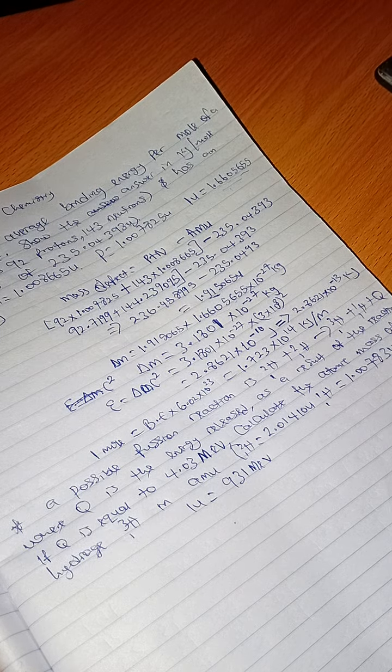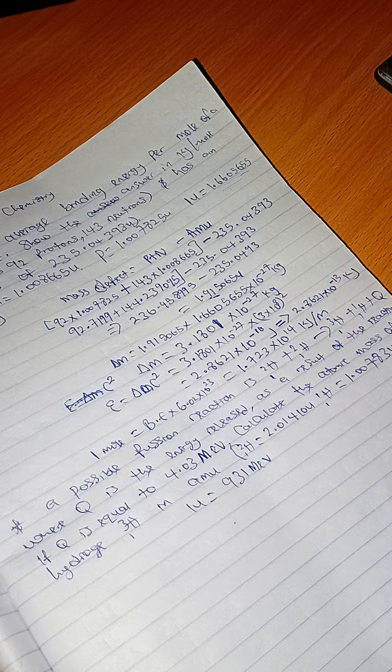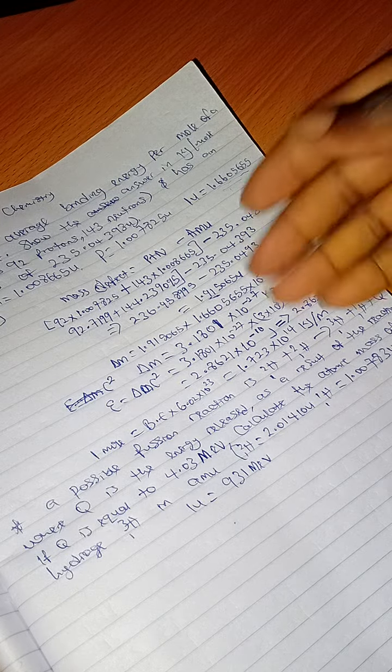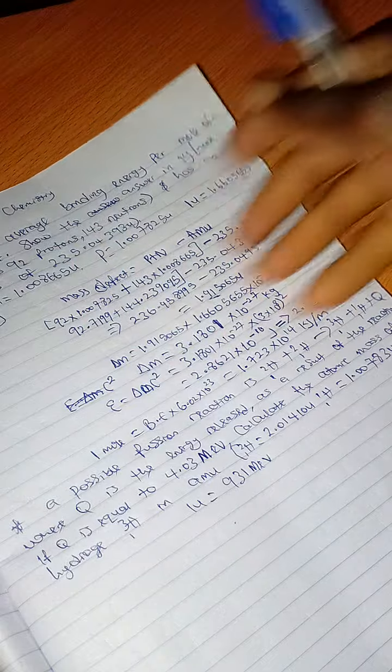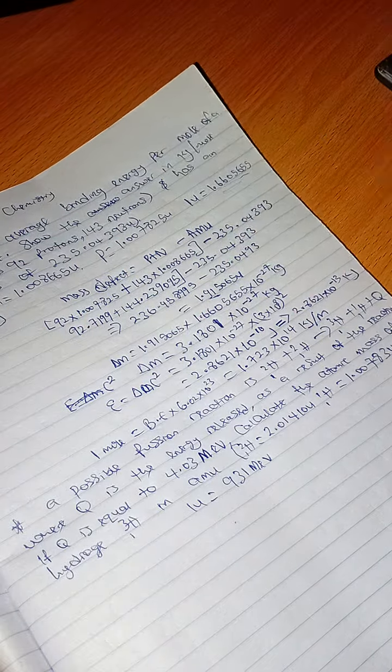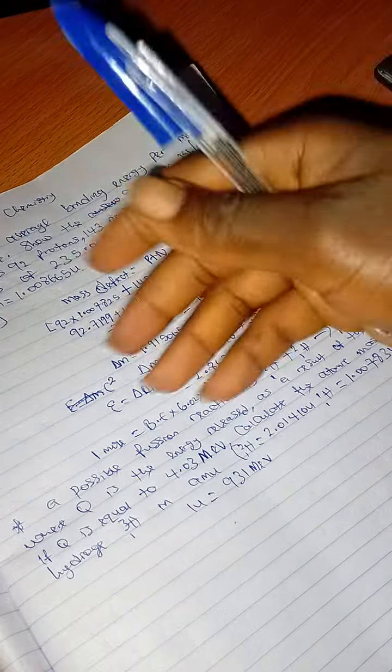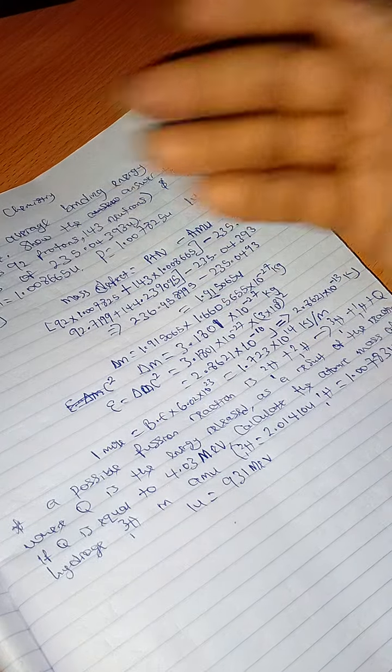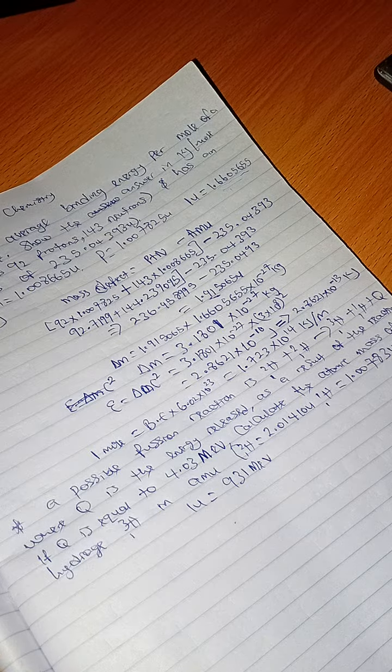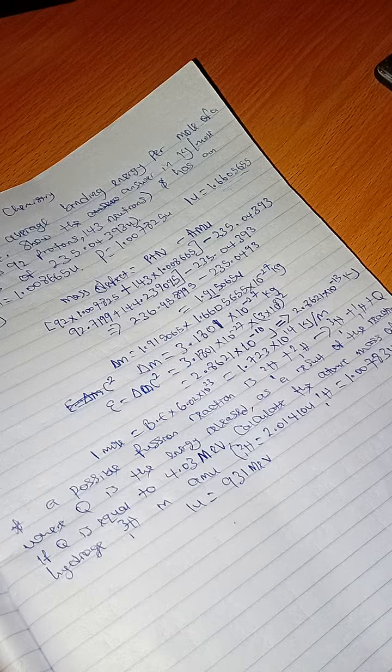It's not hard. There is nothing, just normal addition and subtraction. So any question you see on this, these are the steps: converting to kilojoule per mole. These are everything you need. Any question related to this, whether it's uranium or any other element, just understand the basics.